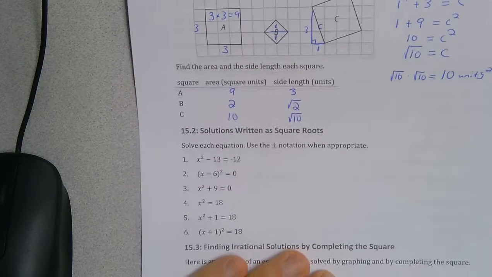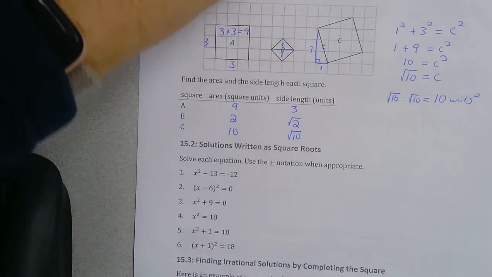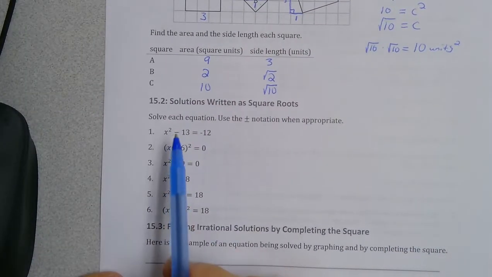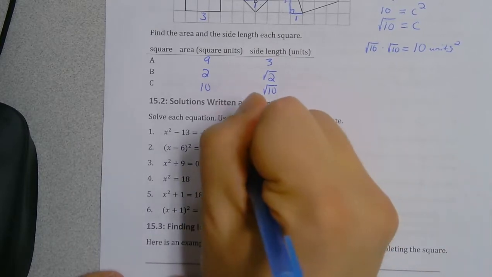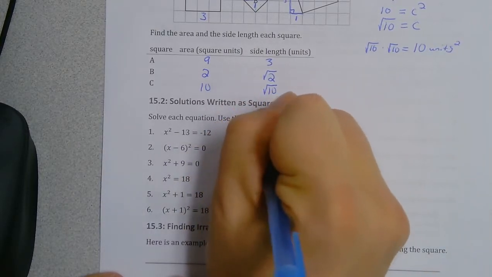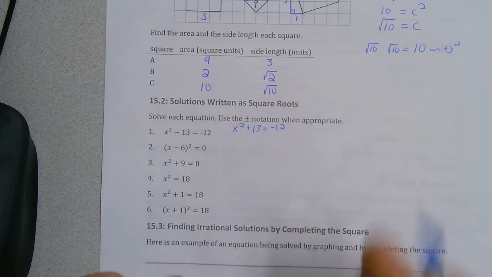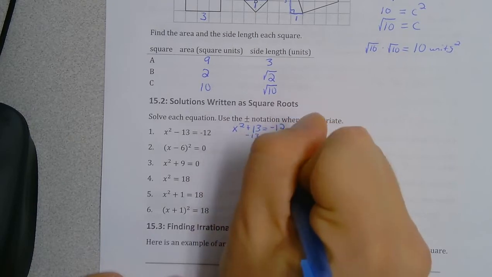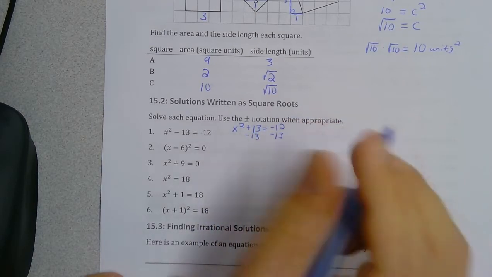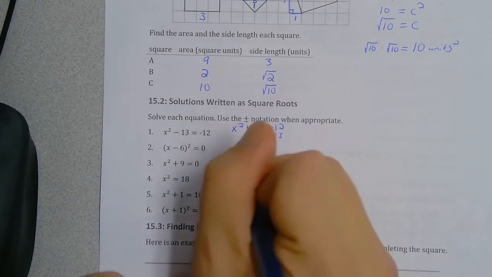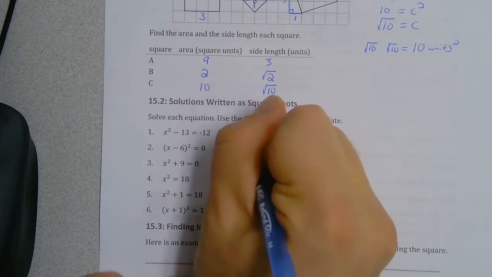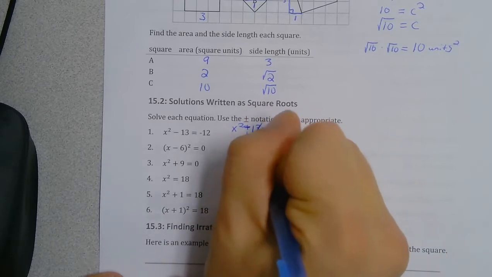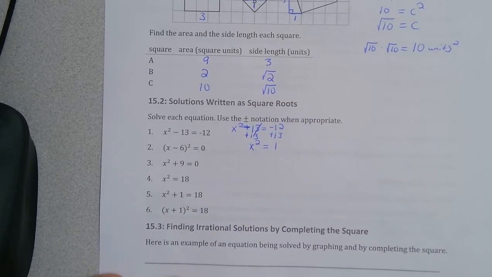And now we'll move on to solutions that are going to be written with square roots. So now, if I want to solve this equation, x squared minus 13 equals negative 12, I'm going to do the inverse operation and add 13 to both sides. I'm sorry, that was a minus, and this should be a plus. So when I do that, I have x squared equals 1.